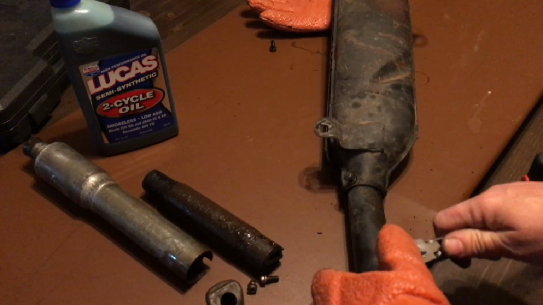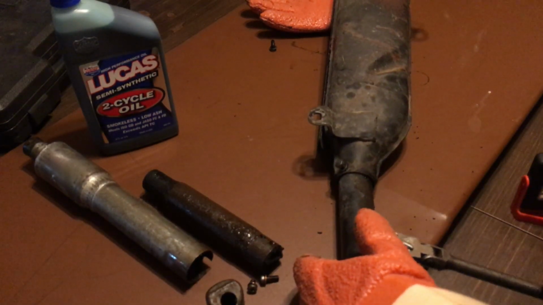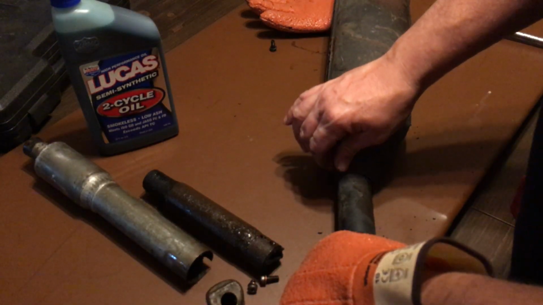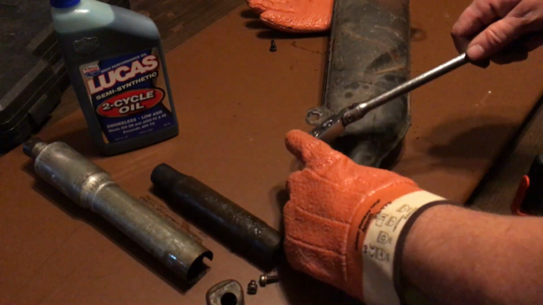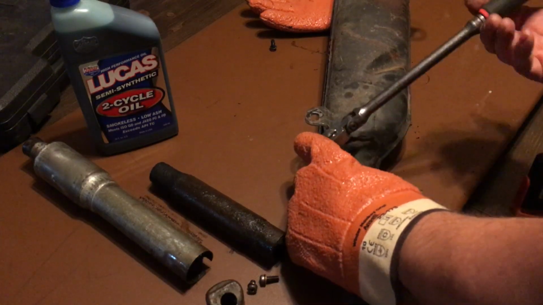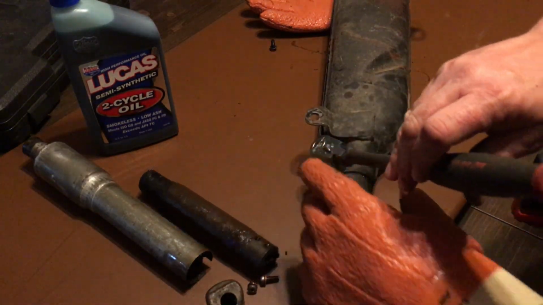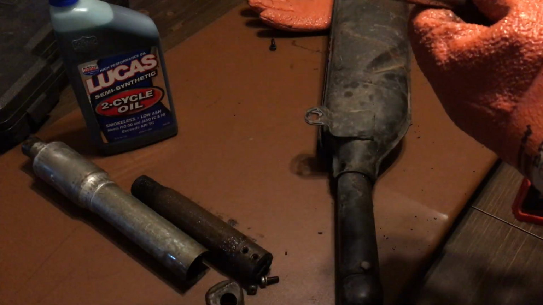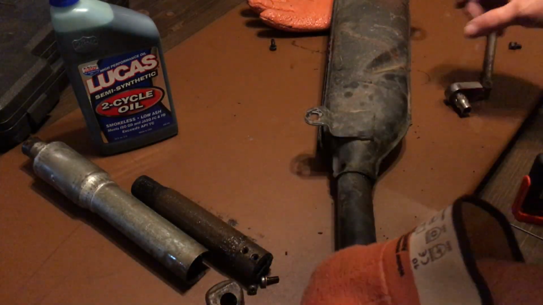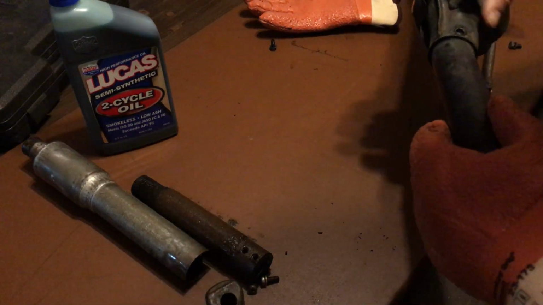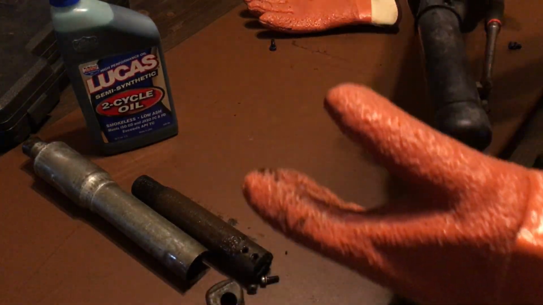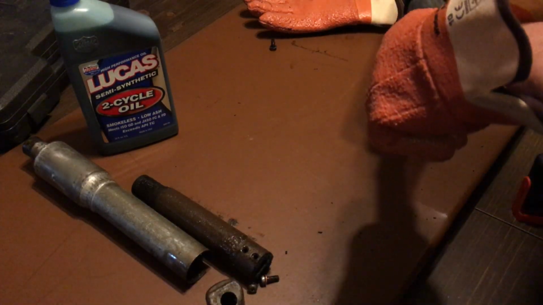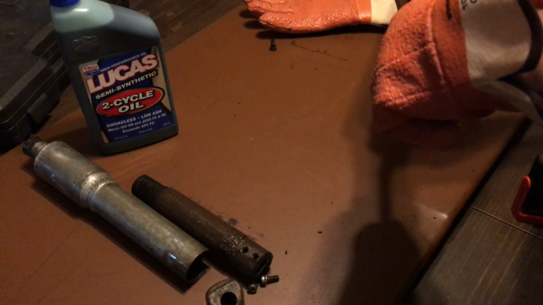So, these don't have to be monkey tight. When I say monkey tight, like a gorilla, okay, they're just snug. Snug and a little bit of a turn. That'll do you. Don't force them if they don't go in. Don't force them, because you'll strip out the threads, and it's so easy to do. This fits in there really tight.